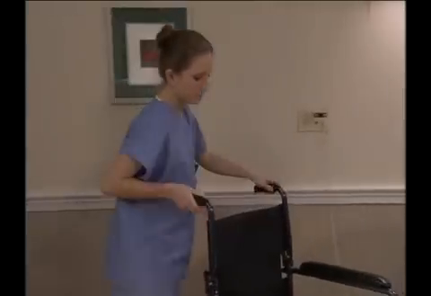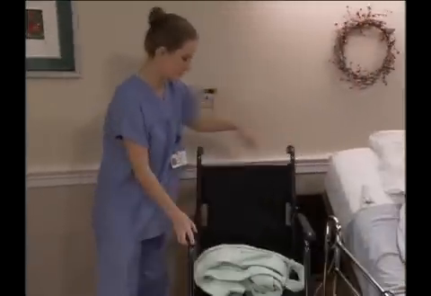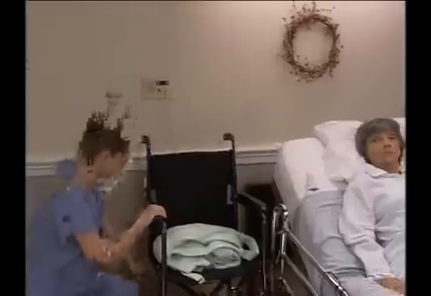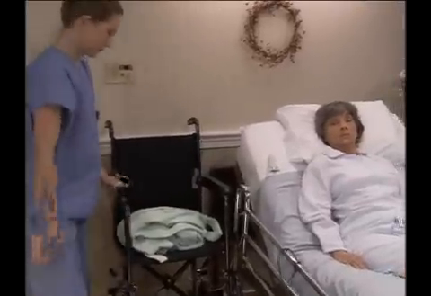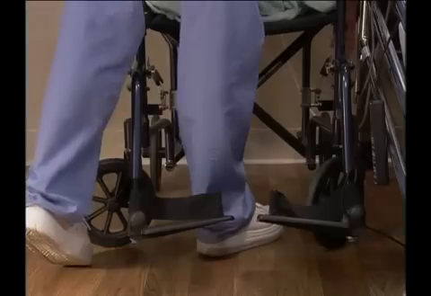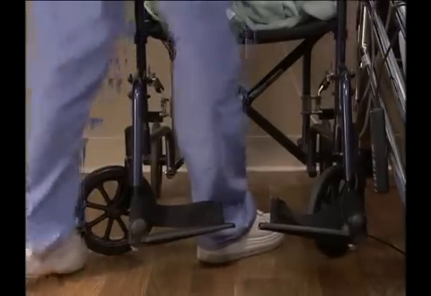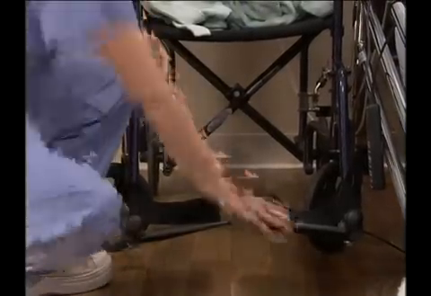Now position the wheelchair next to the bed, facing the foot of the bed. If possible, brace the wheelchair against a wall or solid piece of furniture to keep it in place. Lock its wheels and position the footrests out of the way.